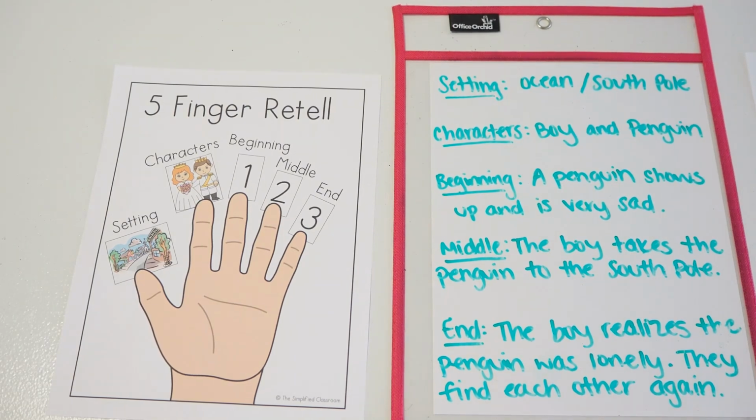Alright, so now my challenge for you guys is to retell a story to a family member or a friend using our 5-finger retell. You can read and retell a new story, you can retell Lost and Found to a family member, or retell another familiar story. Use your fingers to tell someone the characters, the setting, the beginning, middle, and end of the story. If you want, you can trace your hand and write what each finger is so you can remember the 5-finger retell.